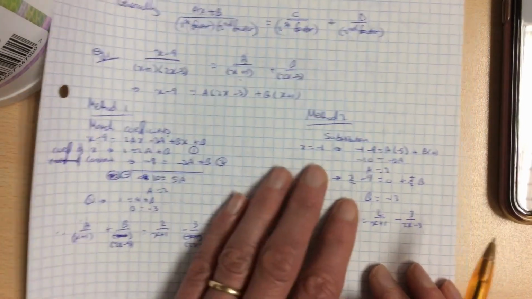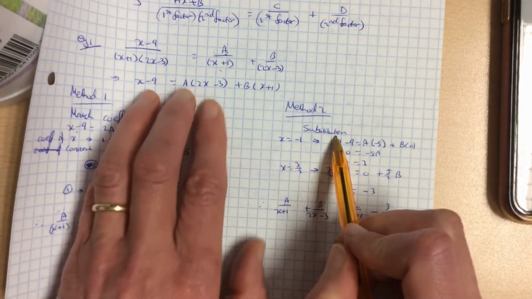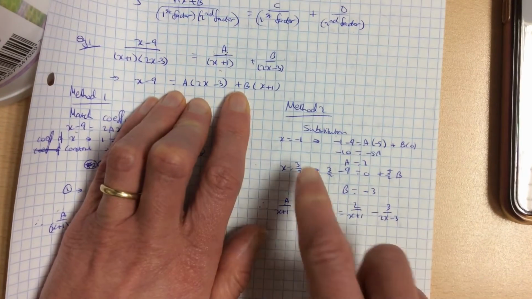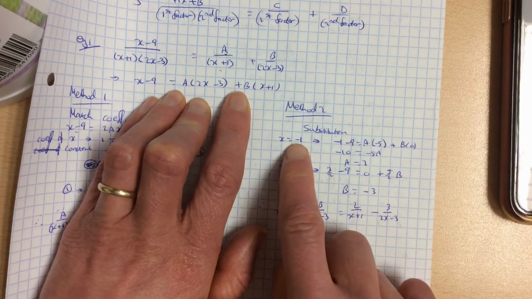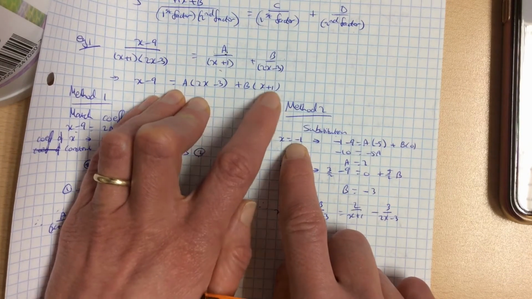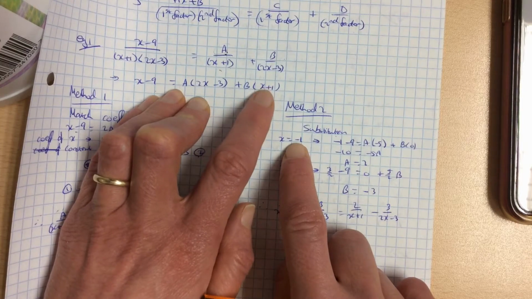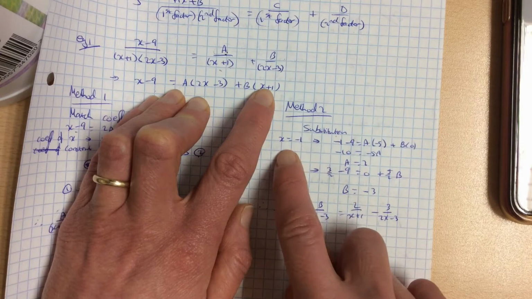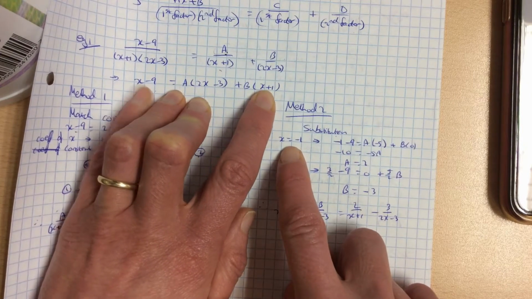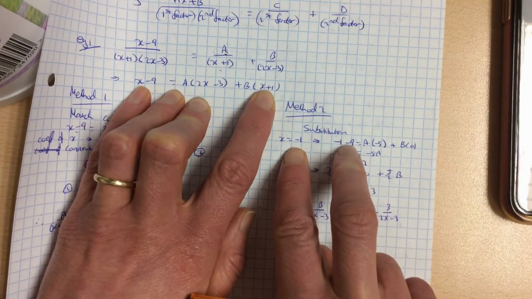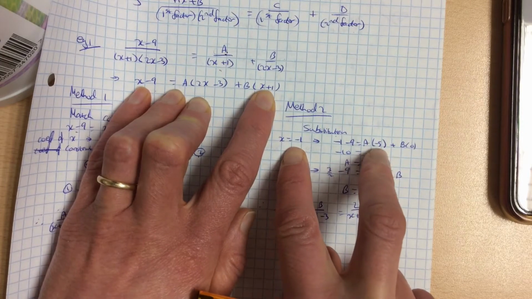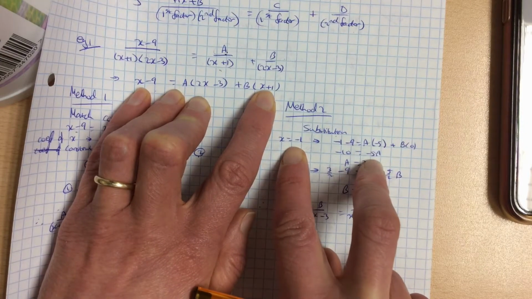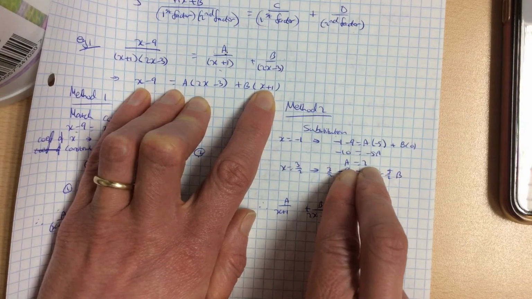So that's the coefficient method. The next way is substitution. So if you take this line where my finger is at, and if I set x equals minus 1, the reason I'm setting it to be minus 1 is because that bracket will disappear. So you always want your brackets to disappear when you're trying your substitution method. So if I put minus 1 in, minus 1 take away 9 is minus 10. Minus 1 take away 3 is minus 5. I've got a straight away.